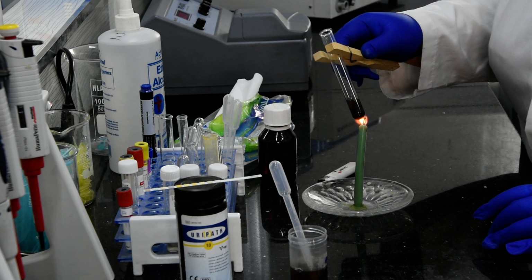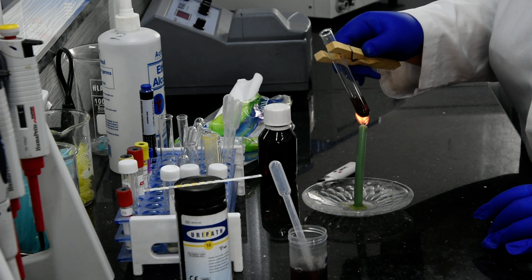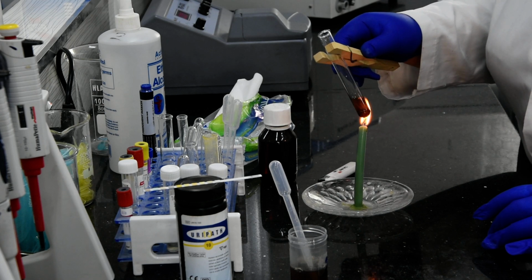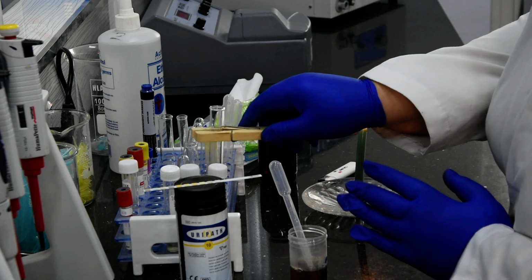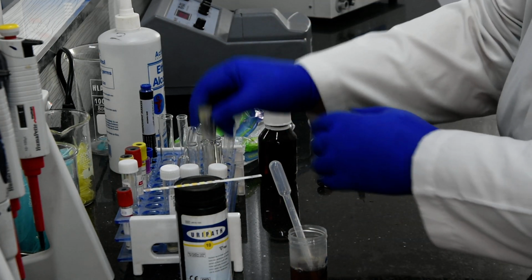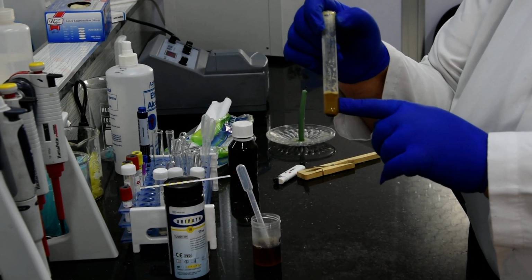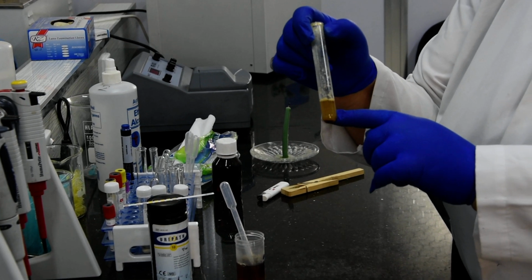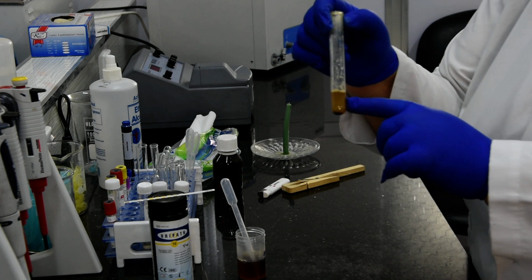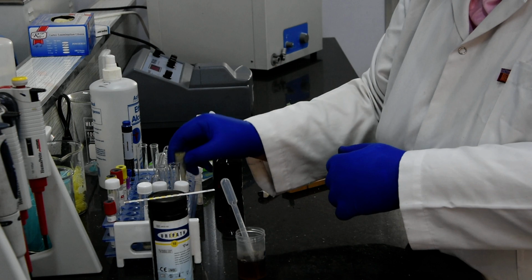You see this? Okay, it's boiling, let it cool. See the tube: turbidity or cloudiness means the urine has phosphate or protein. Phosphate or protein.